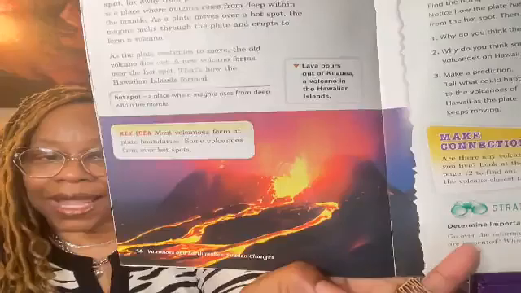Hawaii. Key idea: most volcanoes form at plate boundaries. Some volcanoes form over hotspots. A hotspot is a place where magma rises from deep within the mantle. Look at that. And that's how Hawaii formed. Wow, that's so interesting. Your turn.